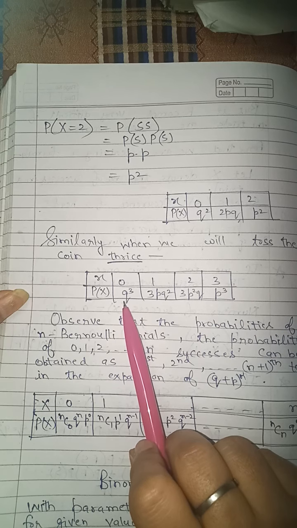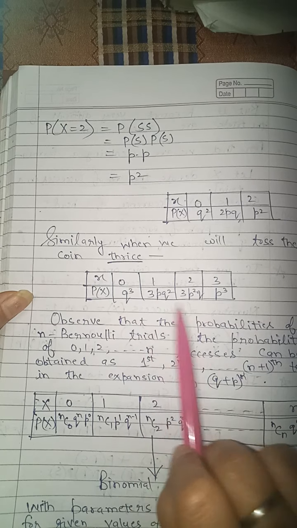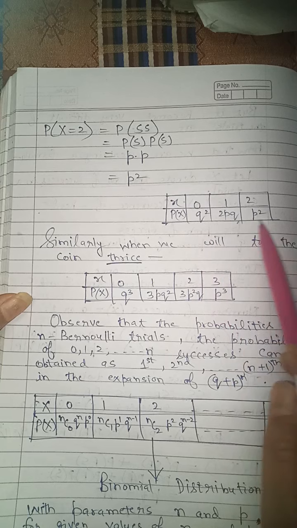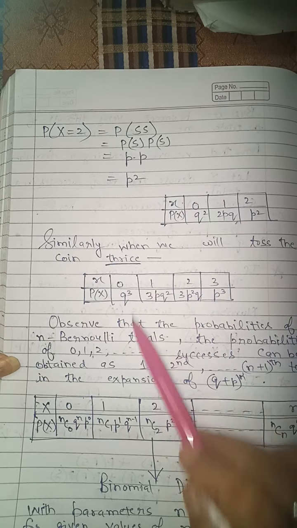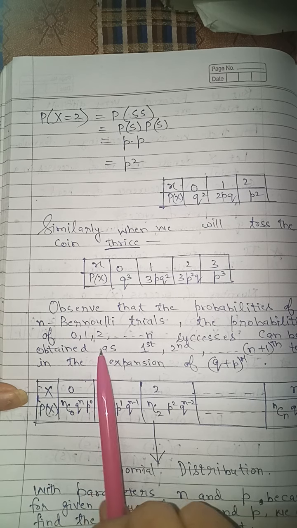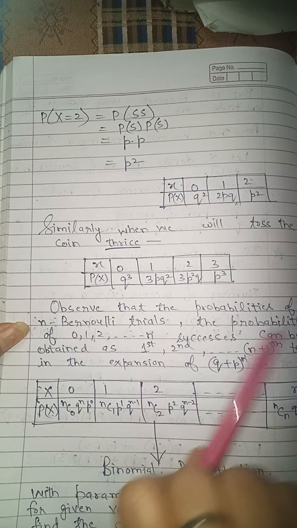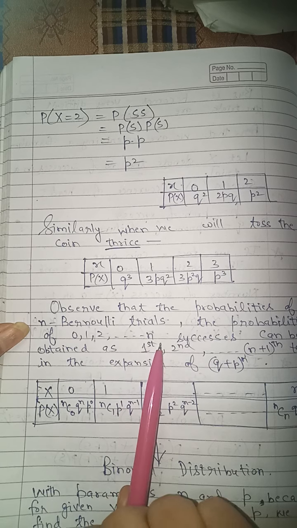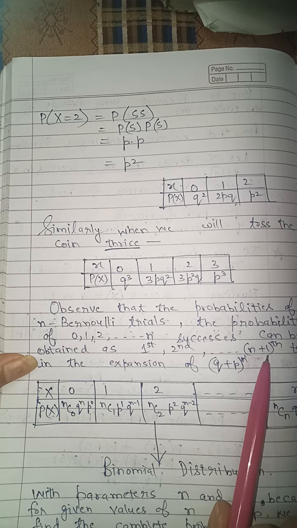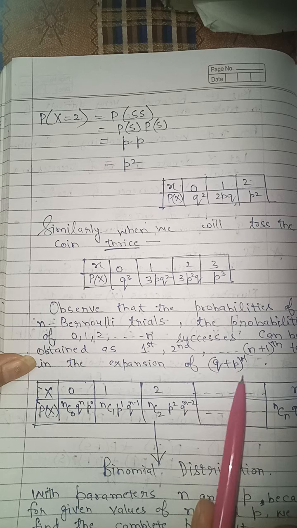And you can see this, if we add this is P plus Q whole cube. If I add this is P plus Q whole square. And the first one was P plus Q to the power 1. After observing all these probability distributions, we can say that the probabilities of 0, 1, 2 till n successes, we can obtain by the first, second, third term or n plus 1th term in the expansion of Q plus P to the power n.